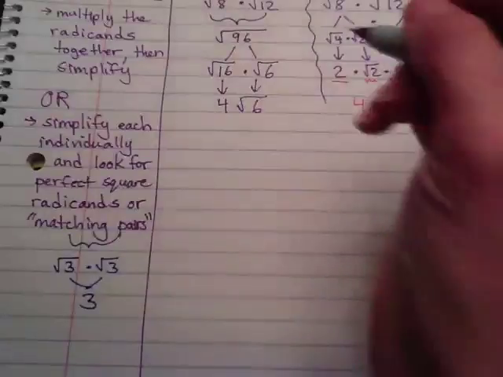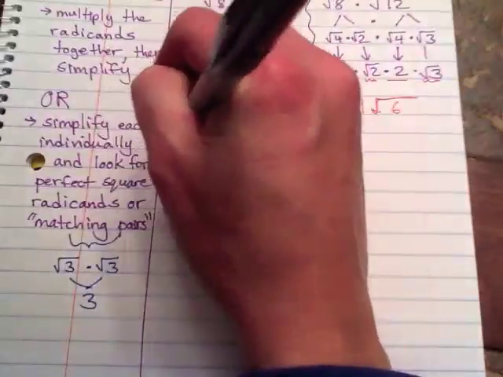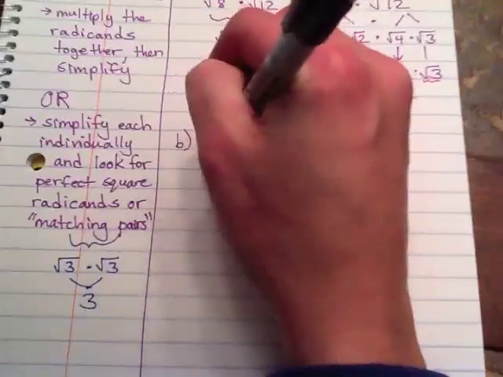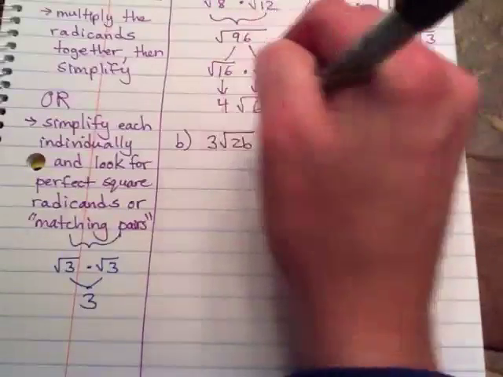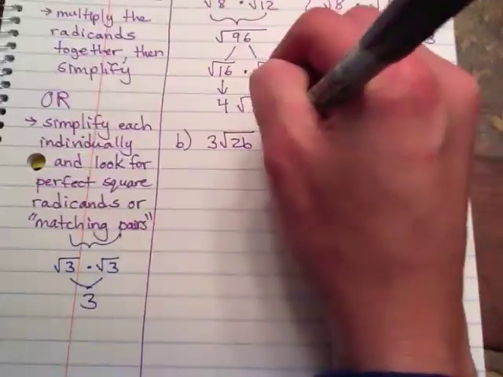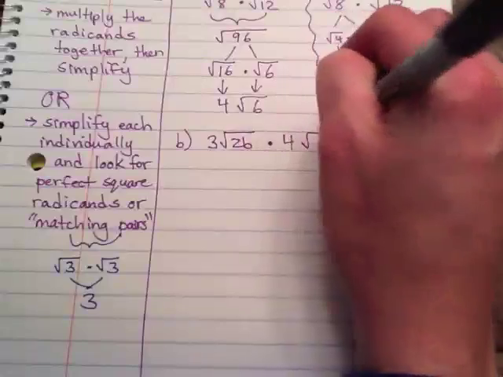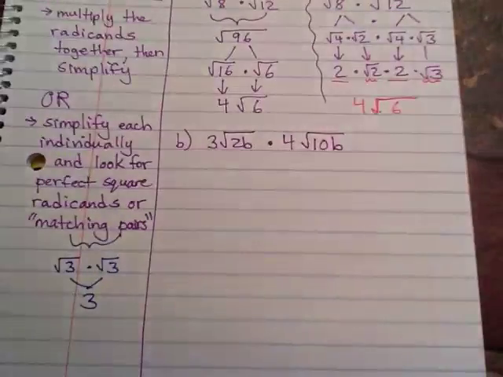Okay, let's try another one. 3 times the square root of 2b times 4 times the square root of 10b.